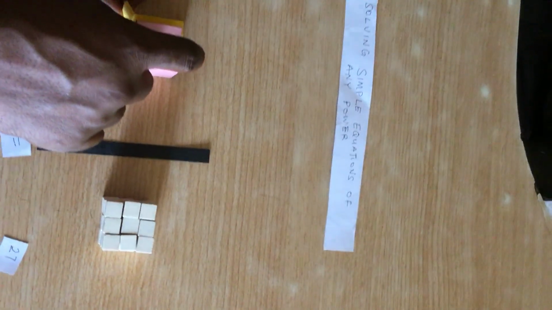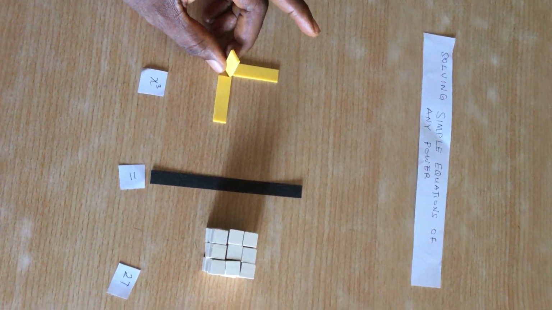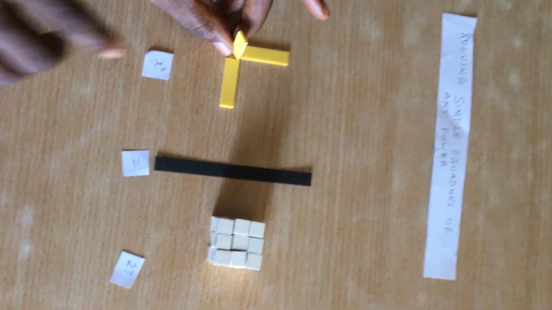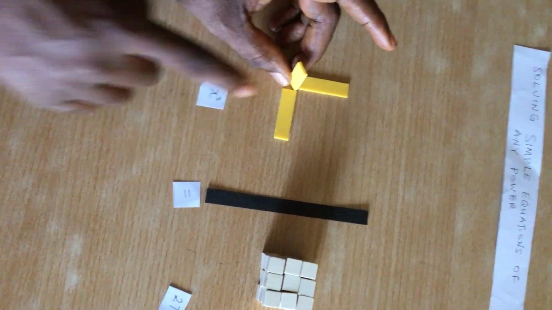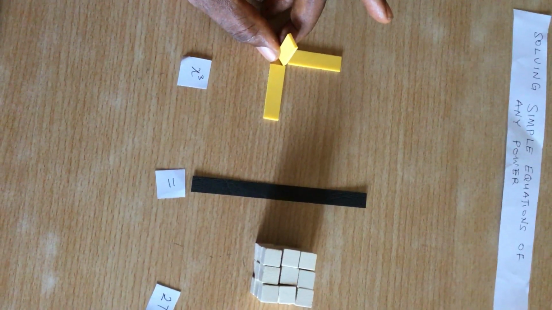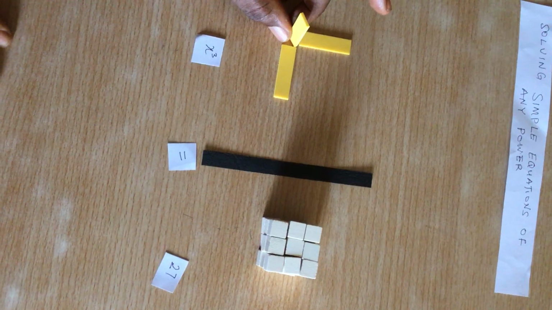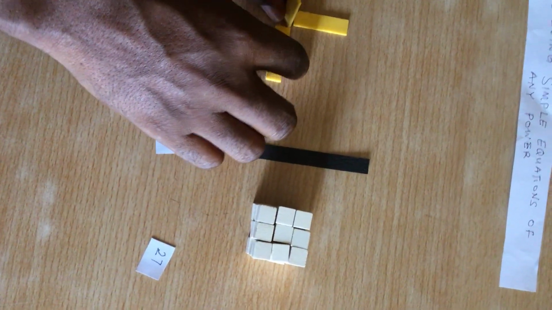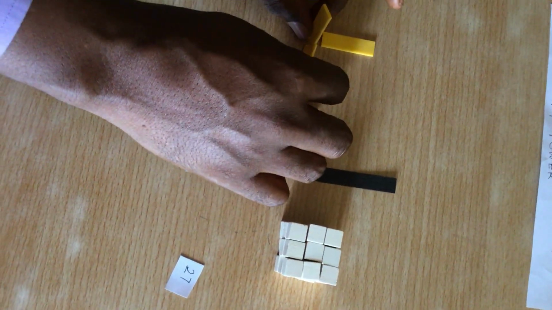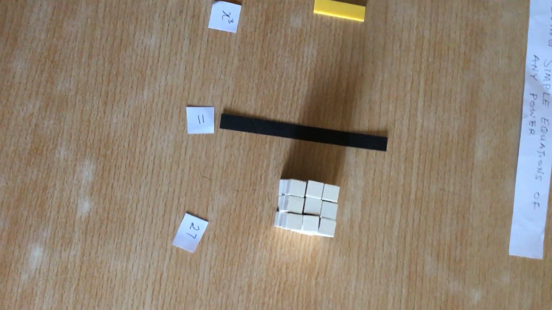So I can remove the cube to show what we will eventually have. To determine the value of x, I need just a side.